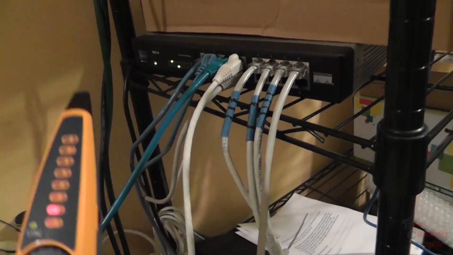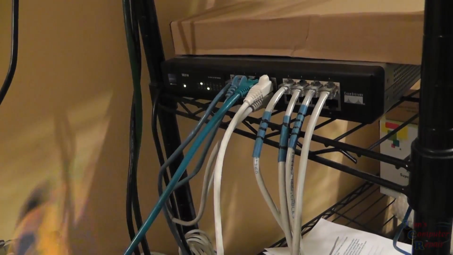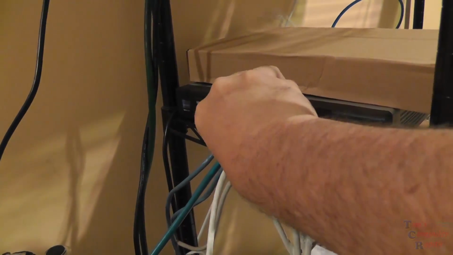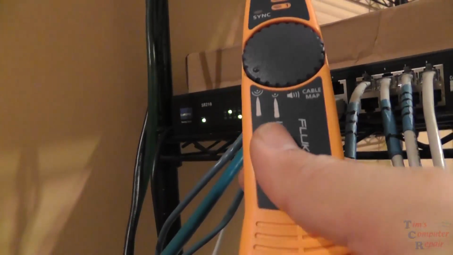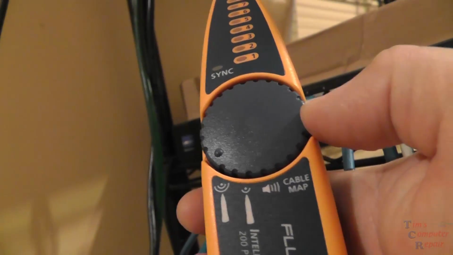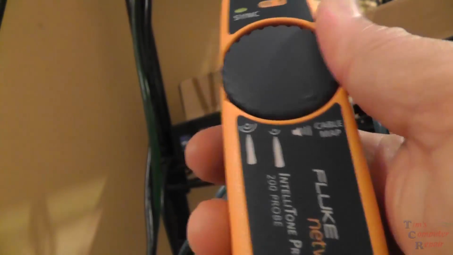All right, so what we can do, turn that off. Now we can go ahead and pull that cable. And now we're going to cable map it. So now that we've identified our cable, we now have it plugged in, and we're going to map it as we did before to be sure that our cable is not the issue.